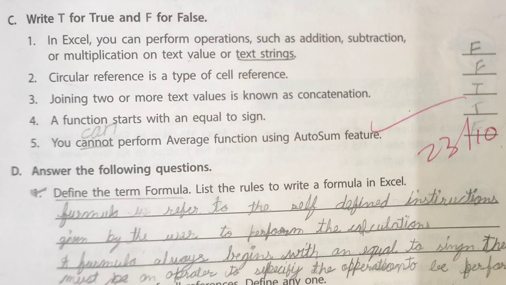Part C, write T for true and F for false. First, in Excel you can perform operations such as addition, subtraction or multiplication on text value or text strings. False. Second, circular reference is a type of cell reference. False.